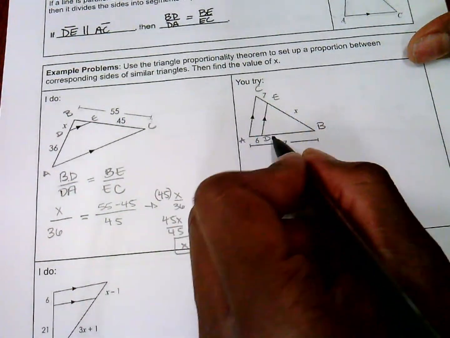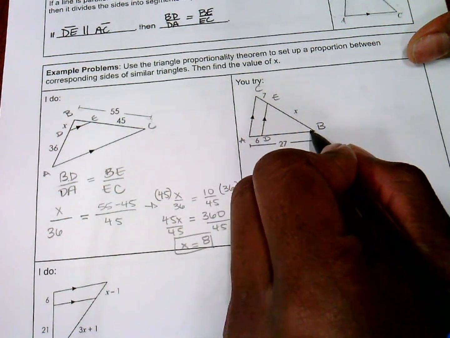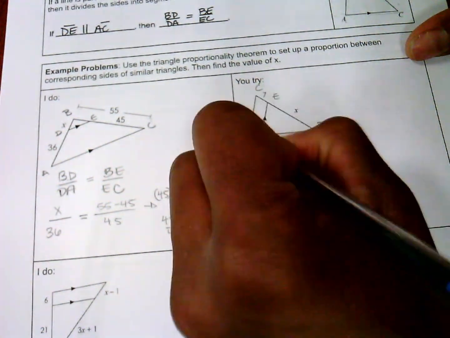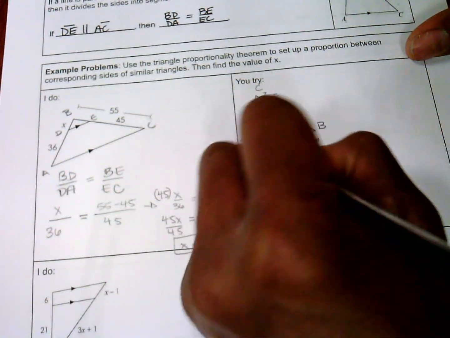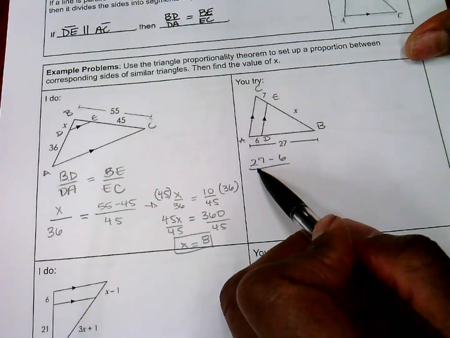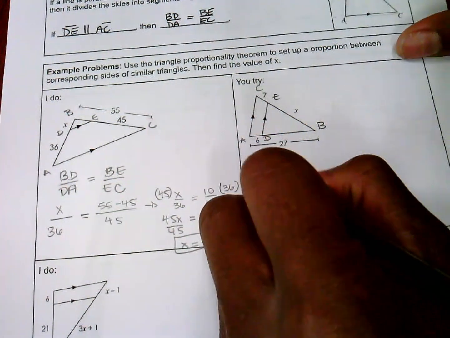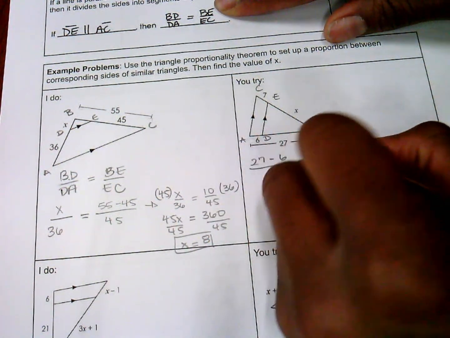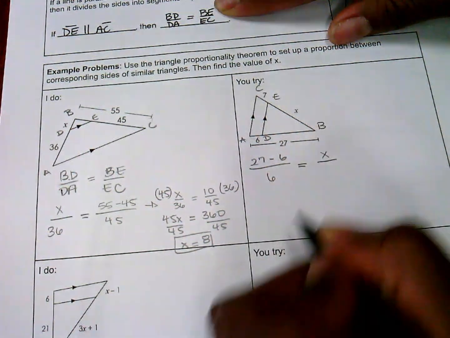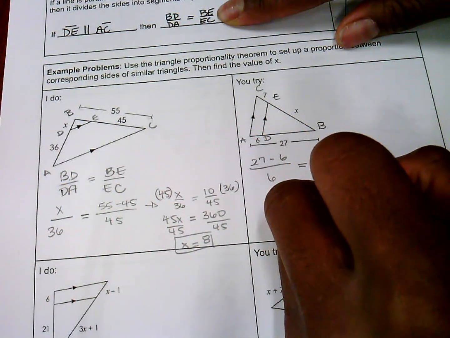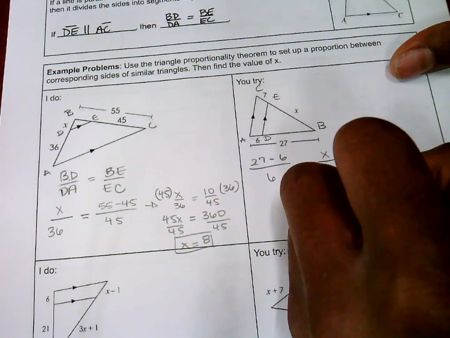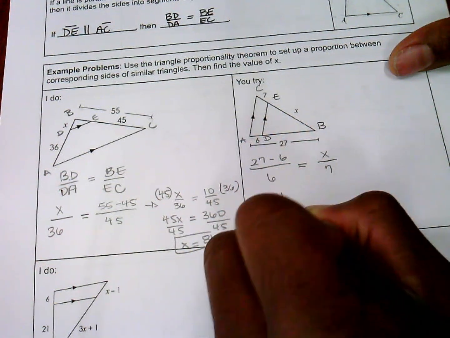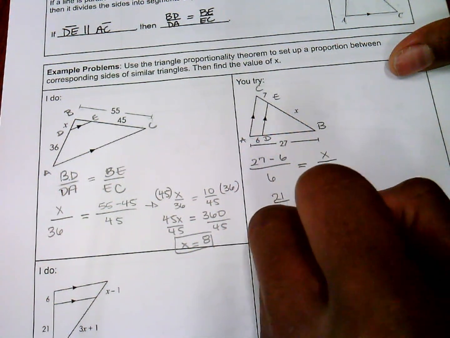So BD is going to be, the whole thing is 27, just this piece is 6. So 27 minus 6, which is 21, over DA, which is just 6, equals DE, which is X over CE, which is 7. If we rewrite this out, this is going to be 21 over 6 equals X over 7.